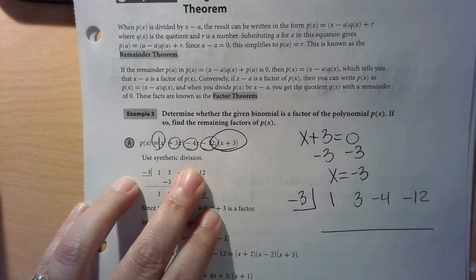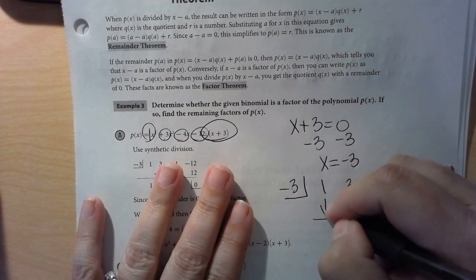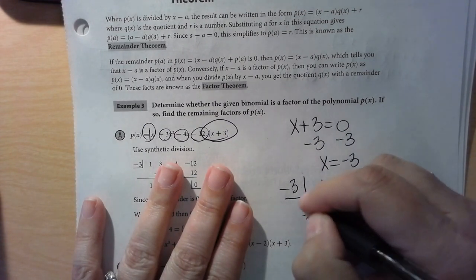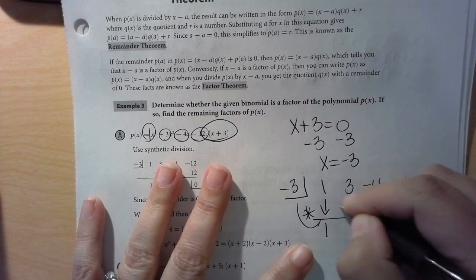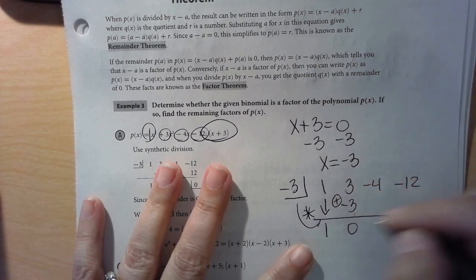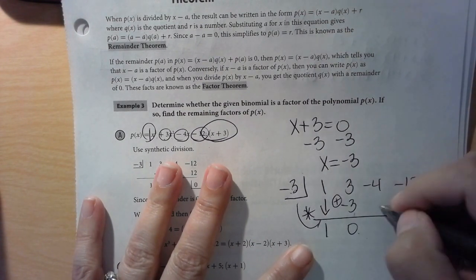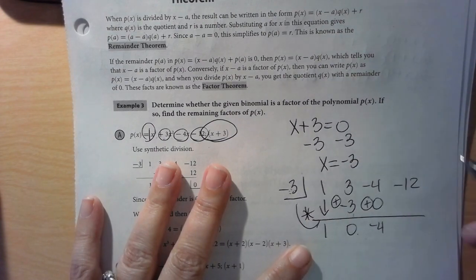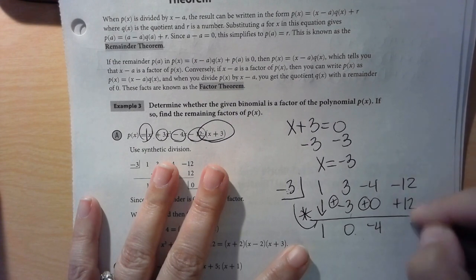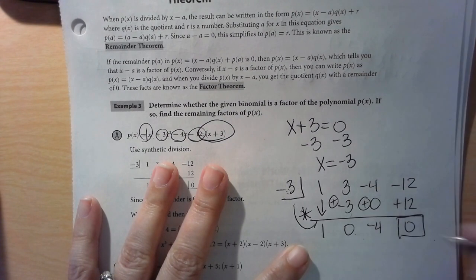All right, now we're going to pull down our 1, multiply around the corner. So negative 3 times 1 is negative 3. We're going to add down, which is 0. Negative 3 times 0 is 0. Add down again to negative 4. Negative 3 times negative 4 is positive 12. Add down, and we get a remainder of 0.